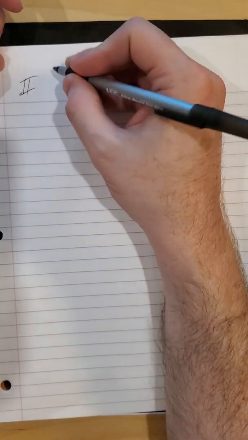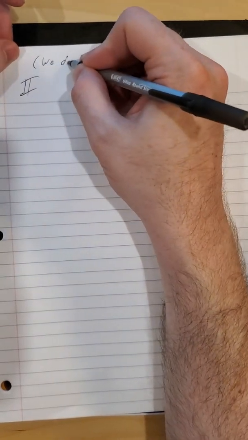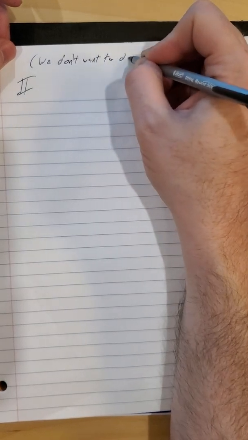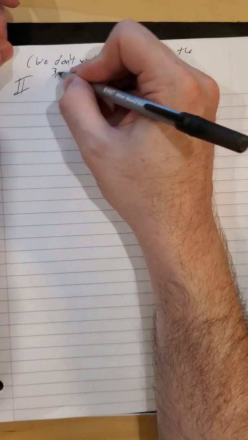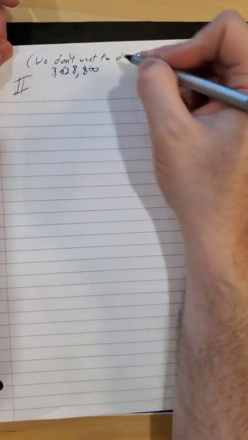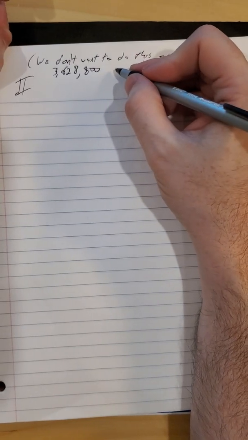So option 2 is called the nearest neighbor method.